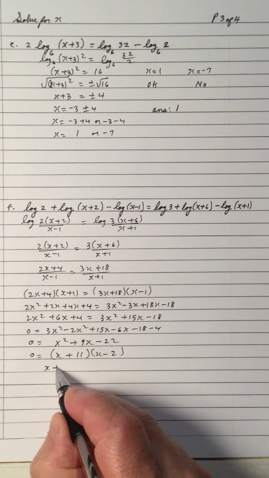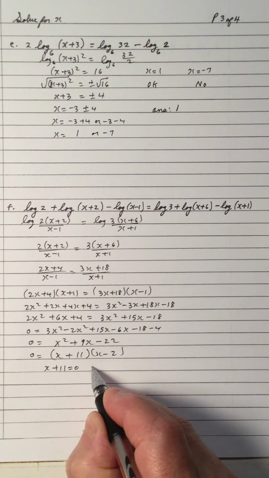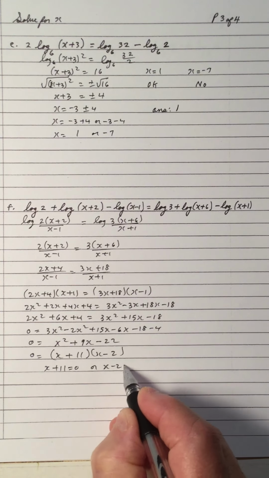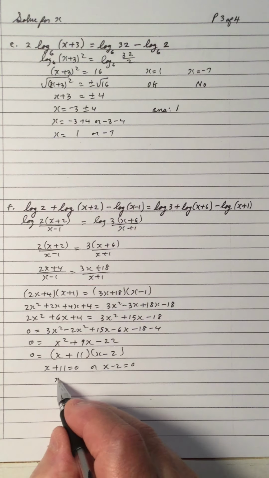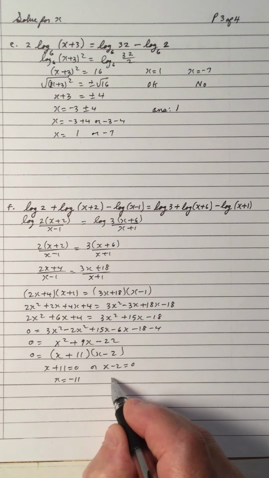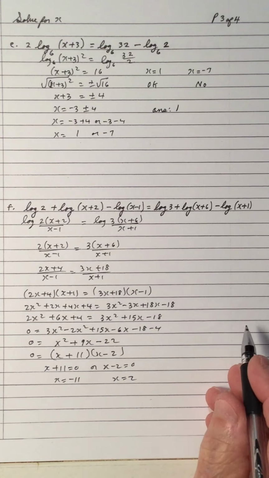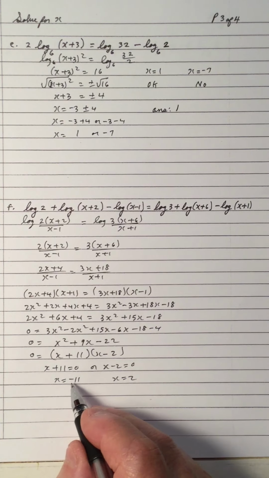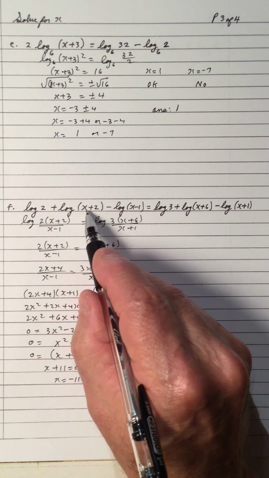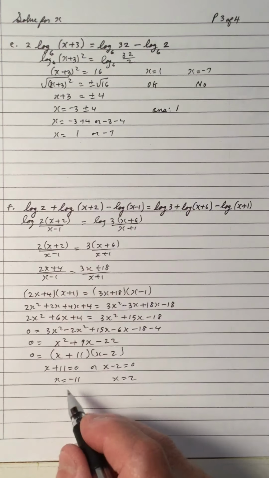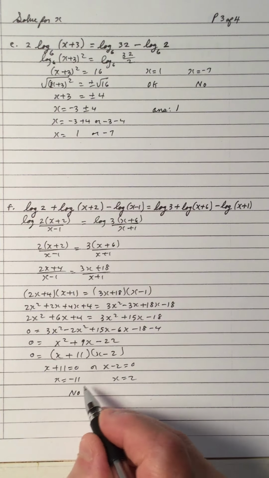So that means x plus 11 equals 0, or x minus 2 equals 0. Notice this is a quadratic. A quadratic has two factors, so we have a negative 11 or we have 2. So we check the negative 11. We put a negative 11 right here, and negative 11 plus 2 is negative 9. Can't do the log of a negative number.